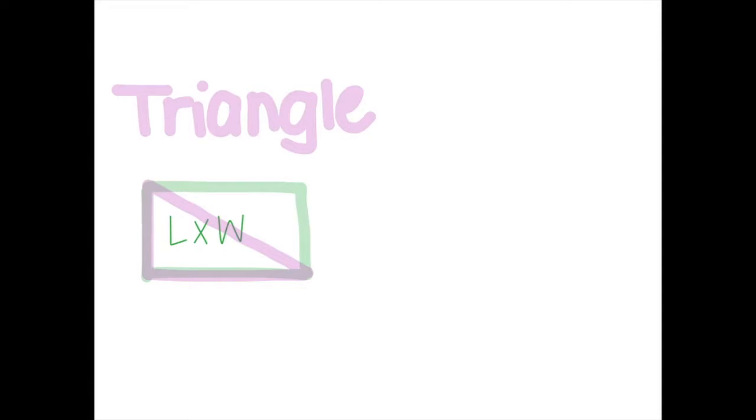So when it comes to the actual formula for a triangle, it's A equals base times height, which this one is our base, this one is our height. That's for right angle triangles. I will show you exactly what we mean by height for other triangles. And because it is half of that rectangle, we are dividing that by 2.